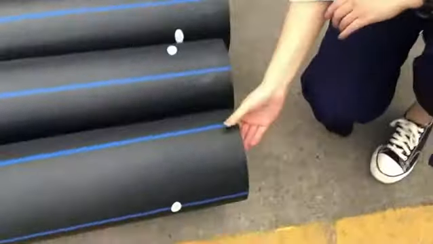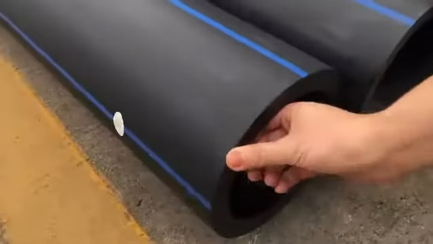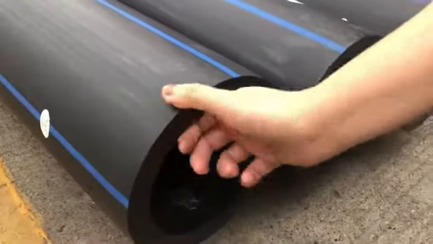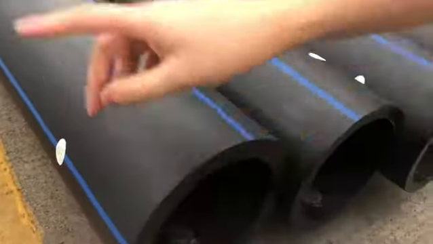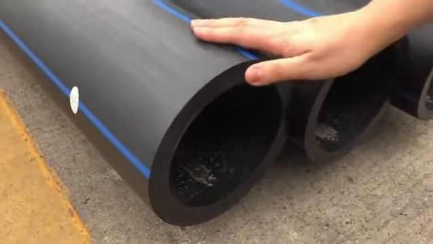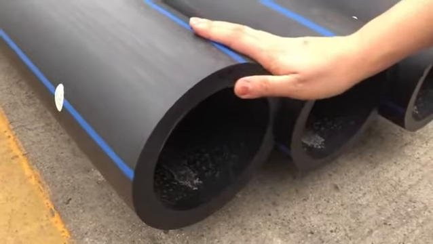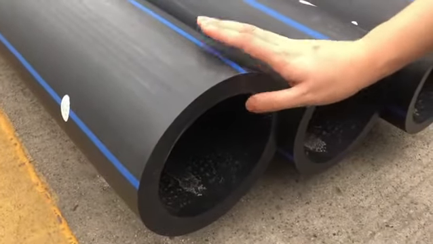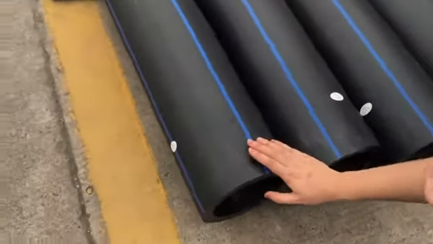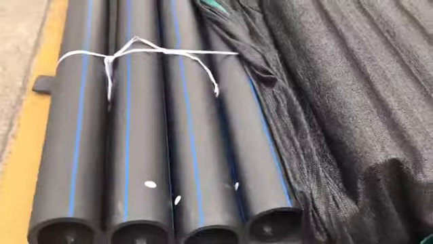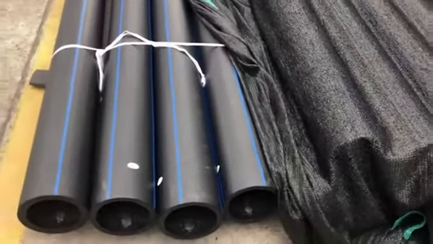Now here is a thicker one. The wall of the pipes is a little bit thicker compared with the previous one. Before we sell, we select the different kinds of diameter for our customers, and we will ask the customers about the application of the pipes.